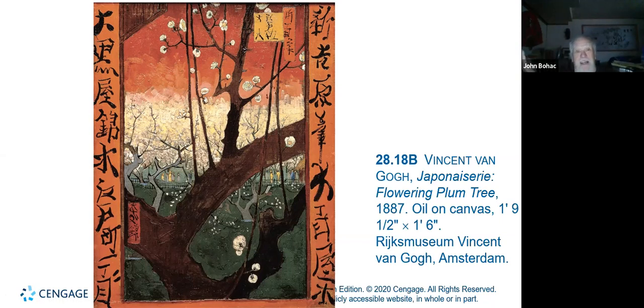and he saw all of this stuff that all of these other artists were doing at that time in the 1880s. And I showed you the Jane Avril lithograph that was made by Toulouse-Lautrec, and the idea of having broad flat areas represent three-dimensional stuff. That was right out of Japanese printmaking. Here he is, Japan Asiri, Flowering Plum Tree, 1887.